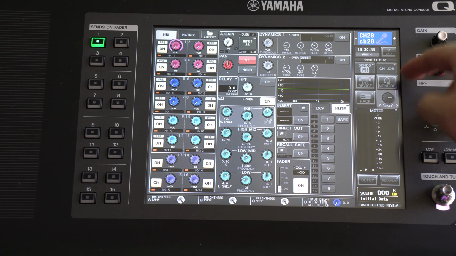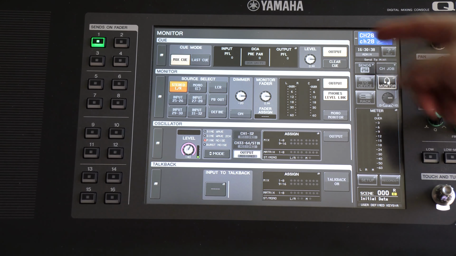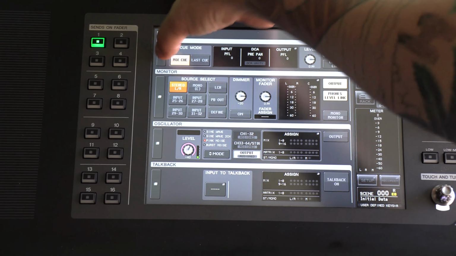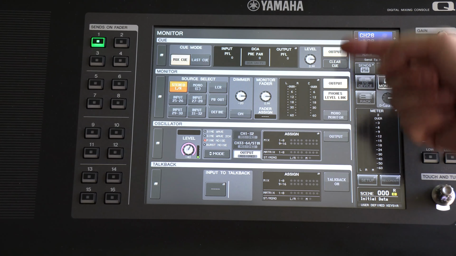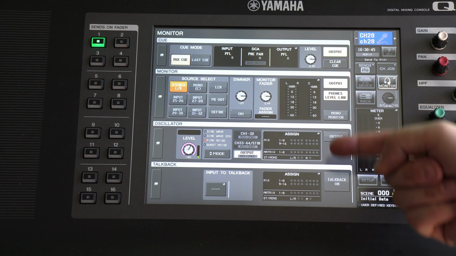Next, we have our monitoring section. I'm going to go into this in further detail in future videos. If you want to, click the links above to go over the monitoring section, as well as the oscillator section, which has our pink noise and signal generators.